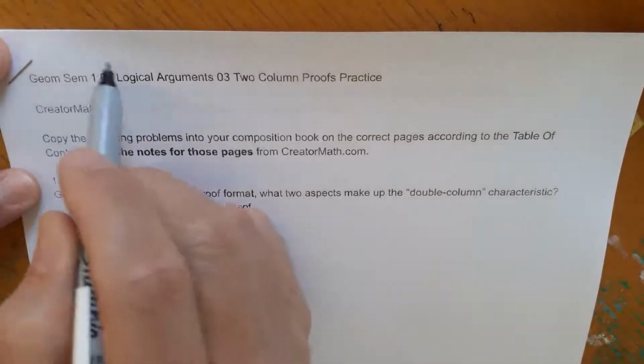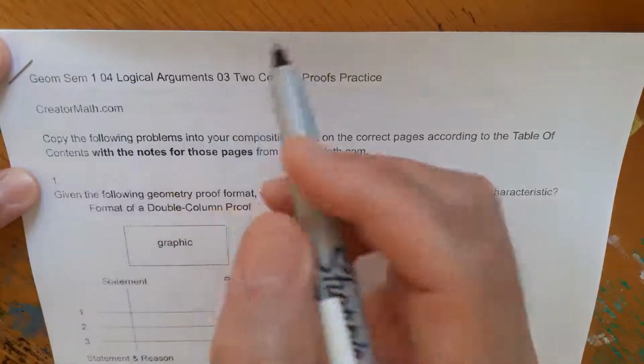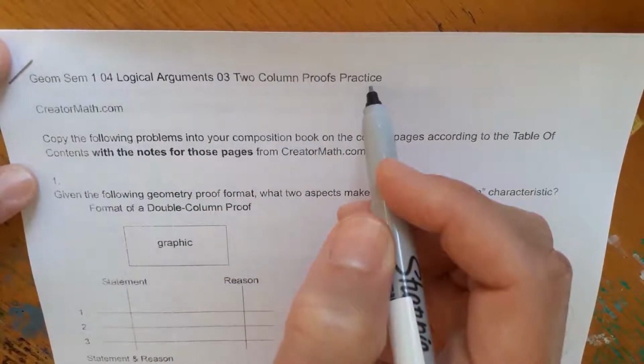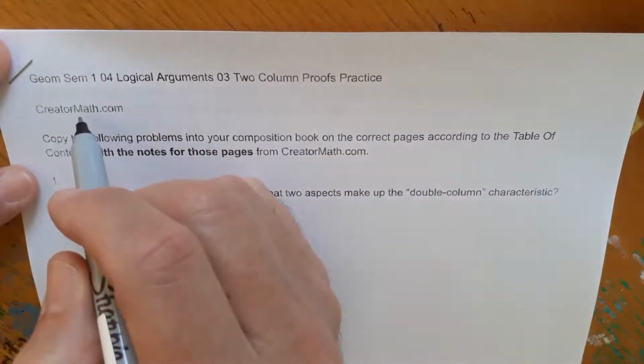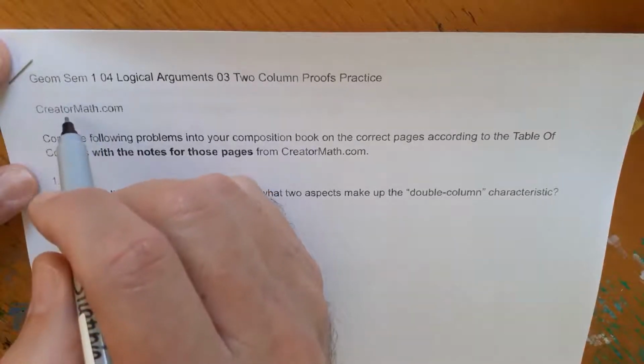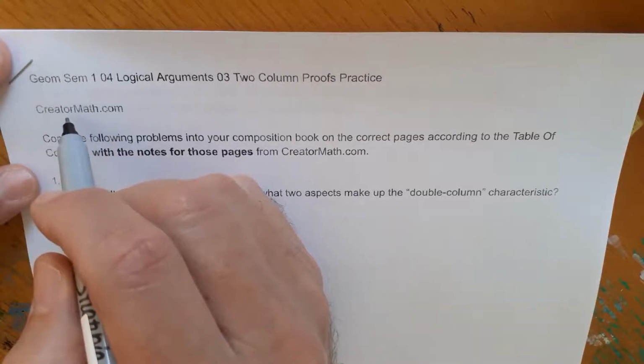This is Geometry Semester 1. It's the 4th unit called Logical Arguments. It is the 3rd lesson called Two-Column Proofs Practice. It's on creatormath.com under the Geometry tab. You might have to Google creatormath.weebly.com to find the site.